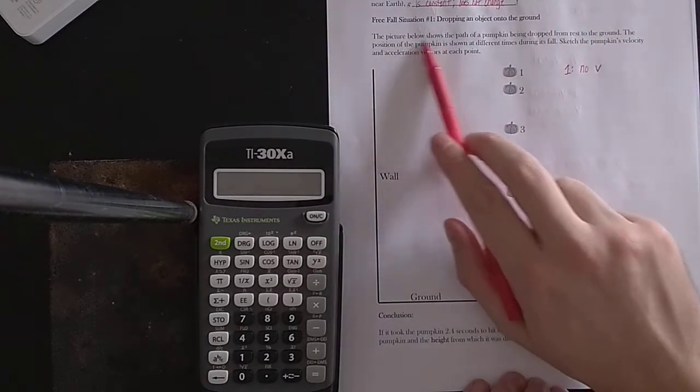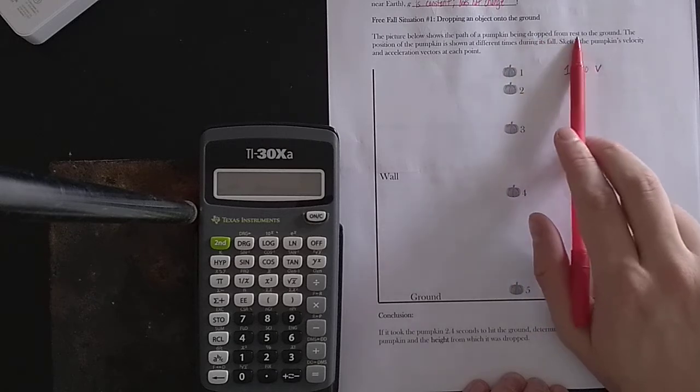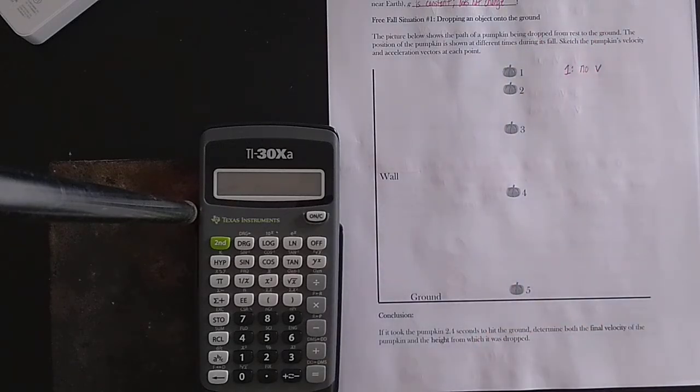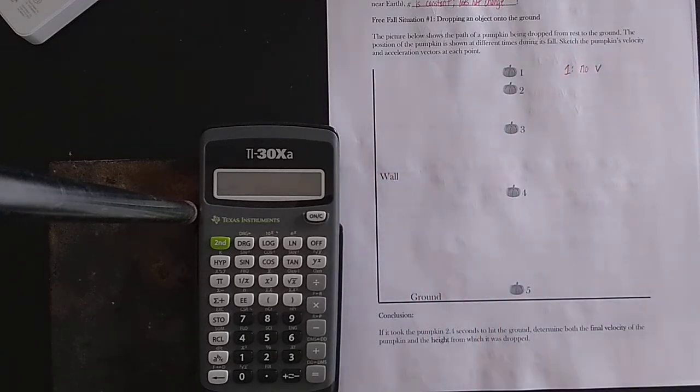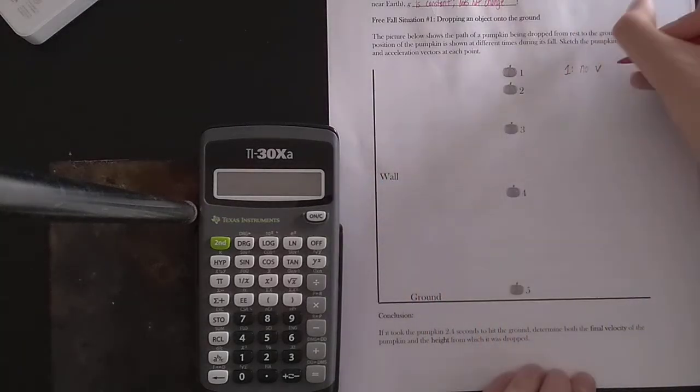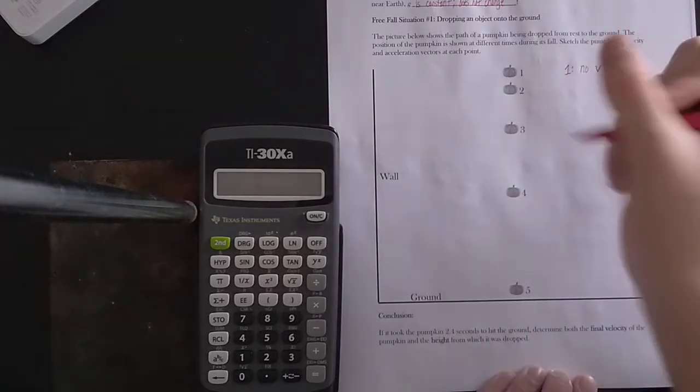Remember, it says the picture below shows a path of a pumpkin being dropped from rest to the ground. From rest means the initial velocity is 0. Positions shown at different times during its fall. We're going to sketch the velocity and acceleration vectors at each point. So there's no velocity, but we know that the acceleration is downward, points towards the ground.